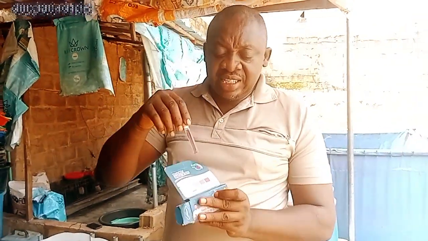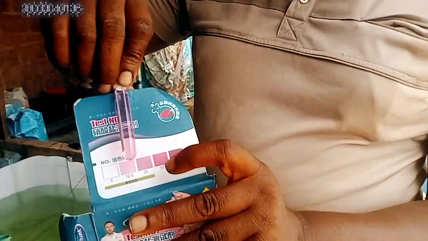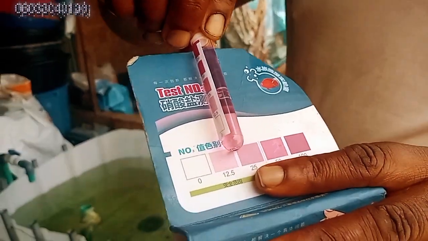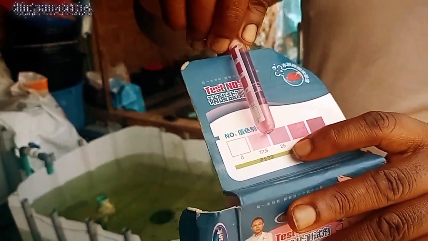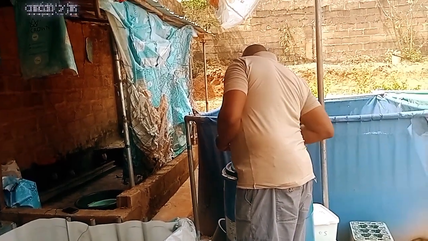So to test for the nitrate of your water, you will need a tester for the nitrate. This is a tester for the nitrate, and this is how you measure your nitrate. But you can see within here, it comes between the ranges of 12.5 to 25. So it still comes to the normal. So we have tested this, and this is how it comes.